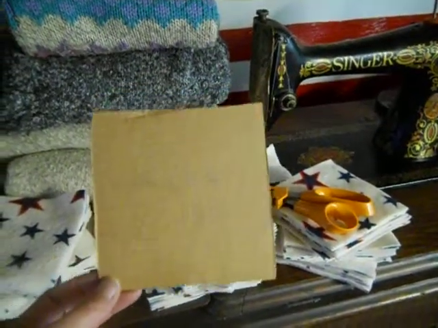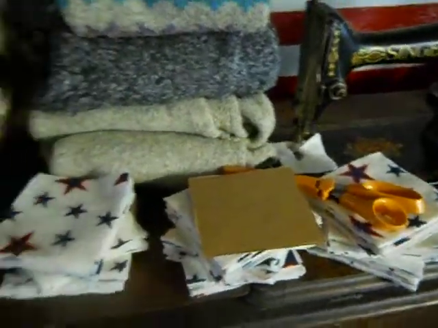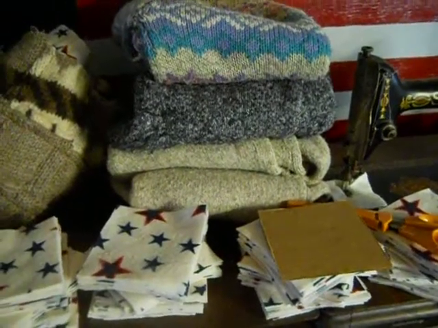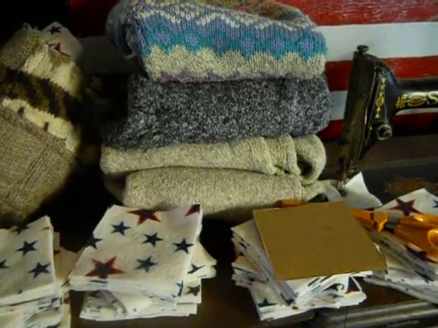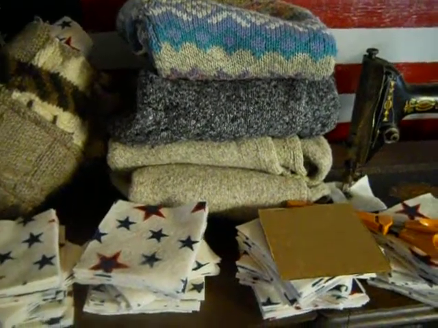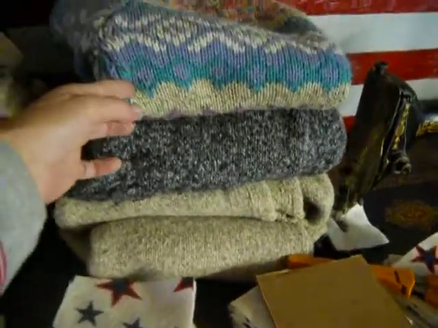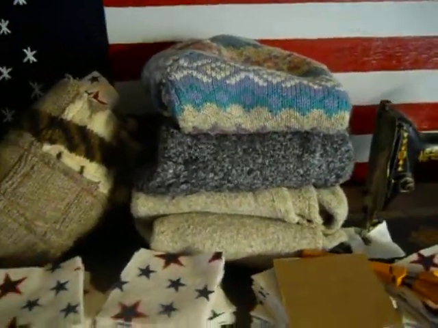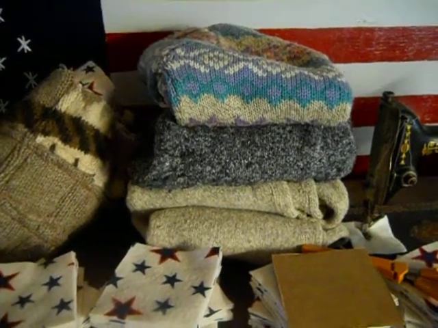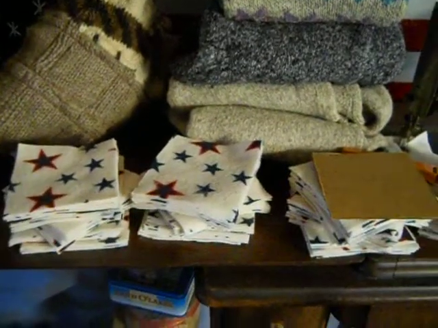Now, I've been using a 4 3/4 inch template so that I end up with 4 1/2 inch squares, and I use a 1/4 inch seam allowance on each side of the square. You will need 5 medium size sweaters, woman's medium, 5 of them. And you will need fabric for the backing.